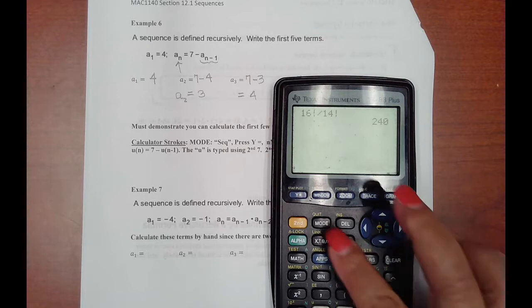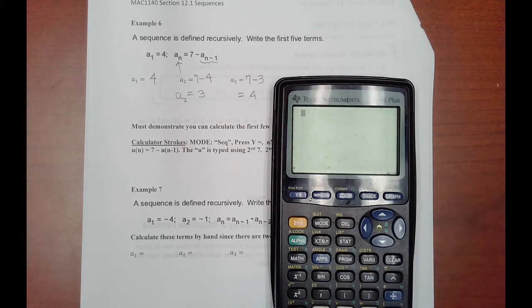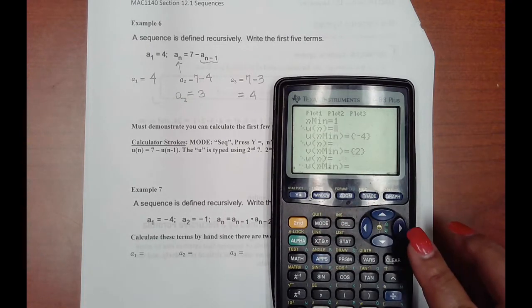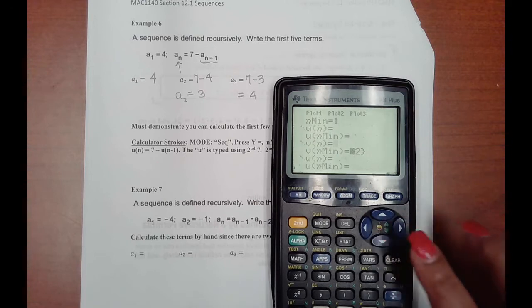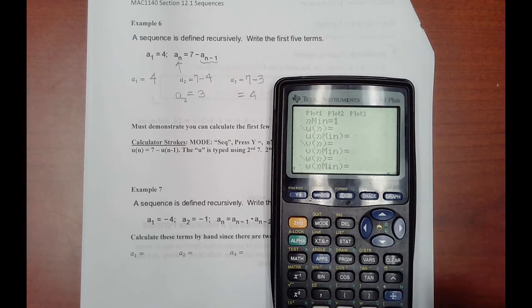Okay, so let's see, second quick. All right, so let's go to mode, it is sequence. We're already in sequence mode because we've been using that. But this time, you're going to press the Y equals key. Let me clear out what's here. Clear out what's there. And even this wouldn't be here. All of these, it would just look like that when you first get into this screen.